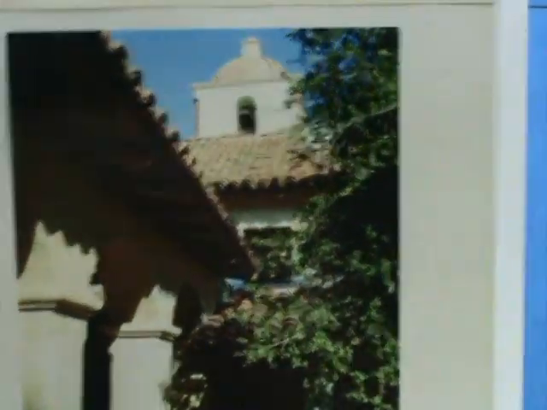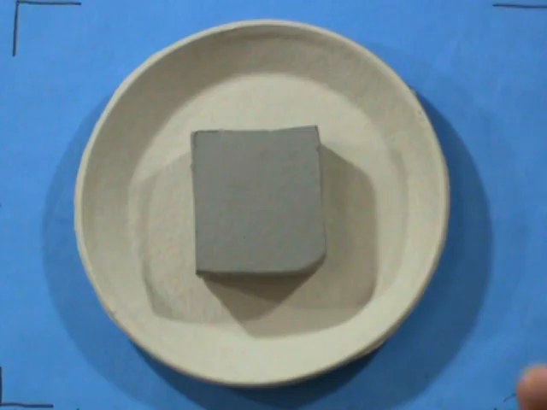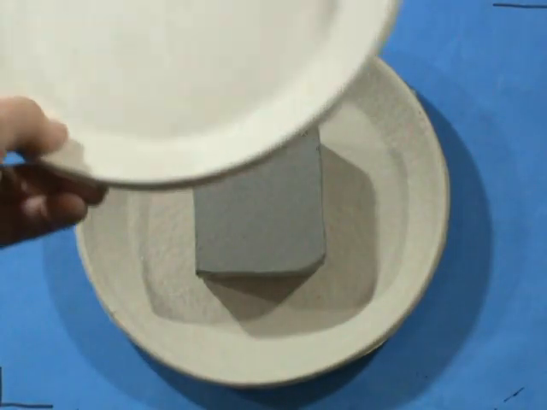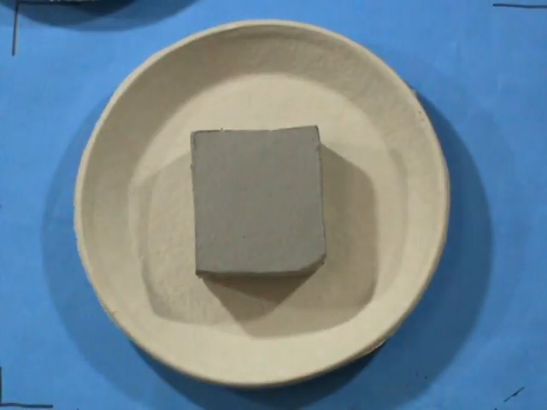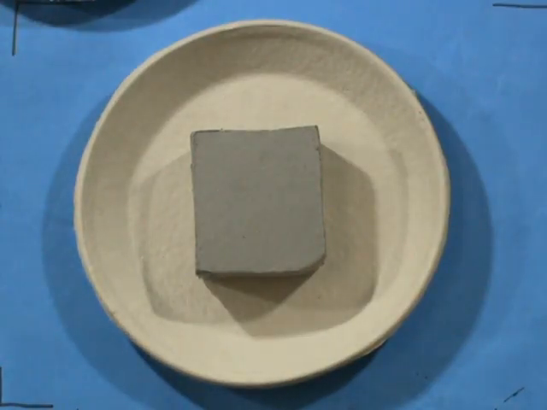And I use the stiffer clay. This is a great place to use the clay that's gone too stiff for them to work on their hand. And I give them approximately a 3x3 piece of clay. I also put extra plates on the table to put clay crumbs and water for when we have to join the bell tower to the main mission itself.